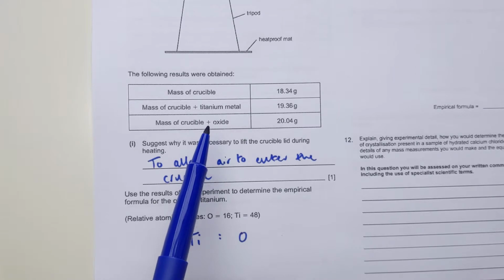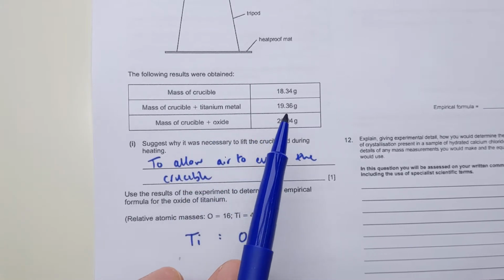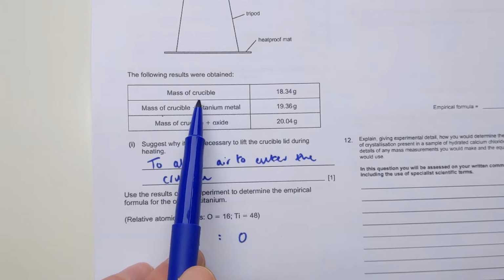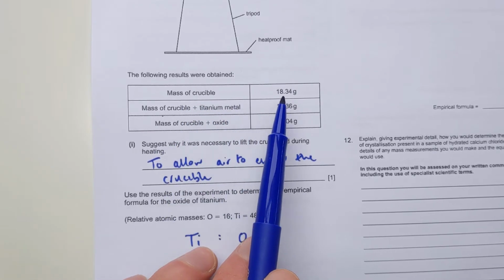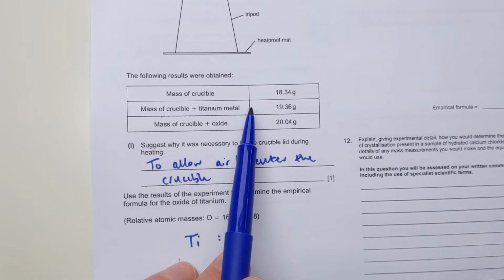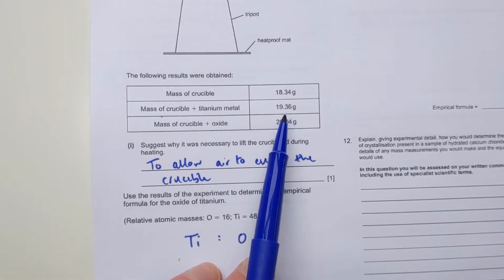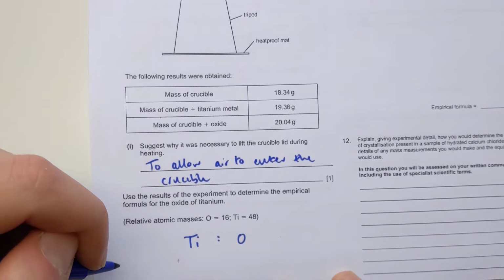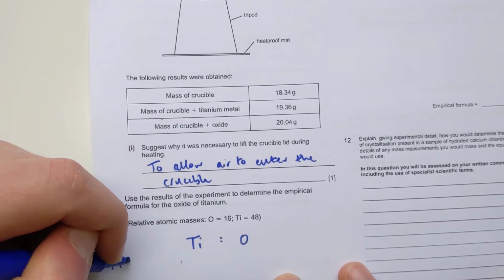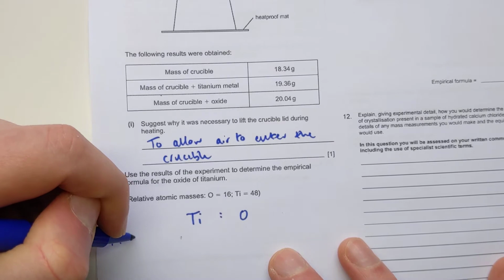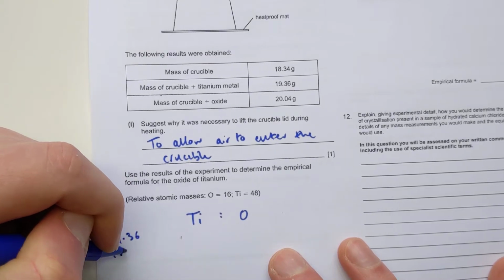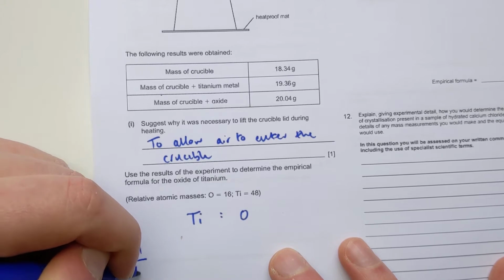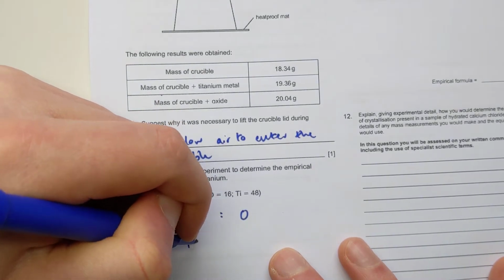First thing I need to do is work out how much titanium is there. So the mass of titanium is the mass of the crucible with titanium minus the mass of the crucible by itself. If I take that 18.34 away from the 19.36, I'm basically subtracting the weight of the crucible from the titanium. So if I do it off the side here, 19.36 minus 18.34 gives me a mass of titanium of 1.02 grams. So that goes in there.